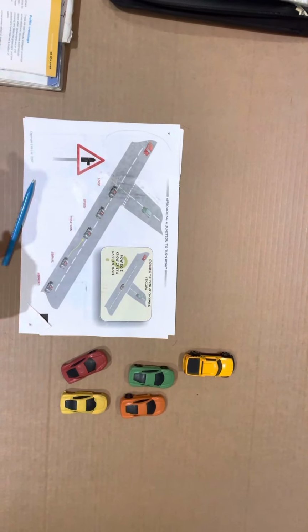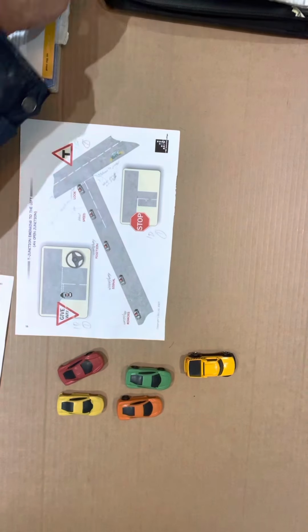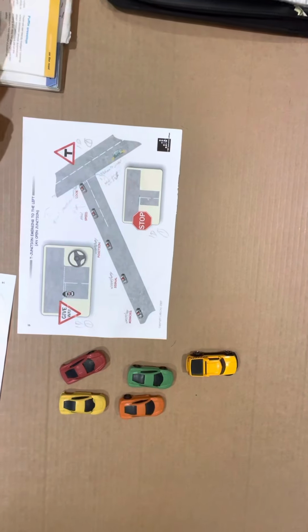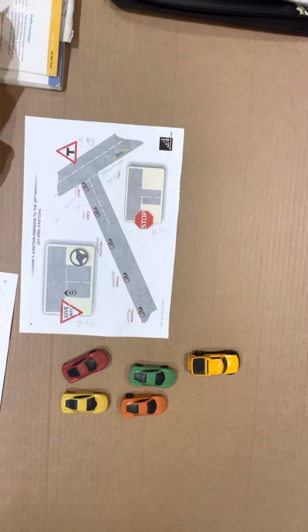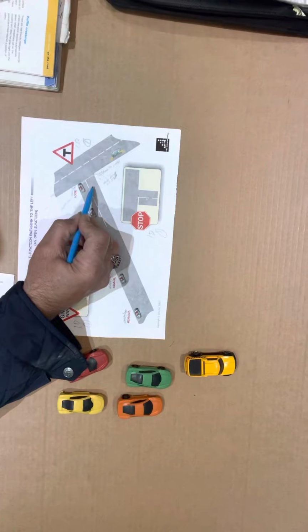Now come to the pedestrian. Now, for example, you are turning left or right, and there is a pedestrian coming. For example, you are coming from here to the right.